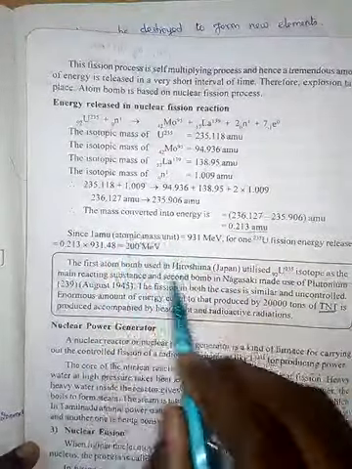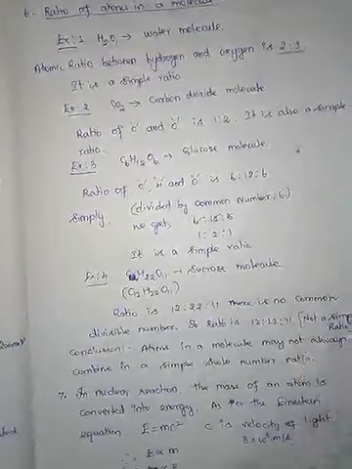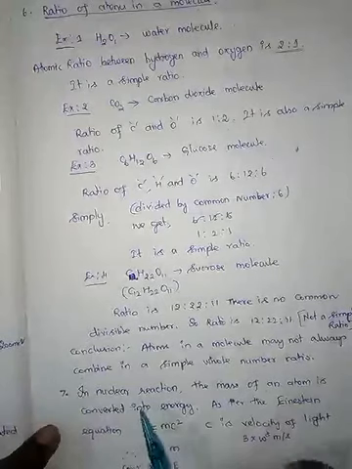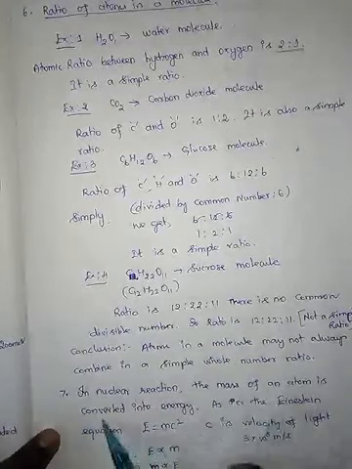Okay, let's go to the concept. The conclusion is that in a nuclear reaction, the mass of an atom is converted into energy as per the Einstein equation E is equal to mc squared, where c is the velocity of light, which is a constant number. So we can write this equation as E is directly proportional to m, or m is directly proportional to E, which says the mass of an atom can be converted into energy.